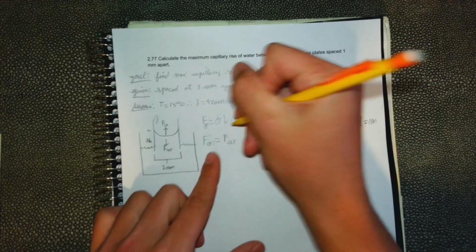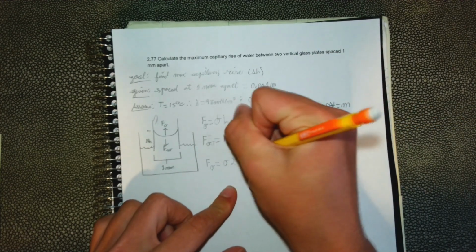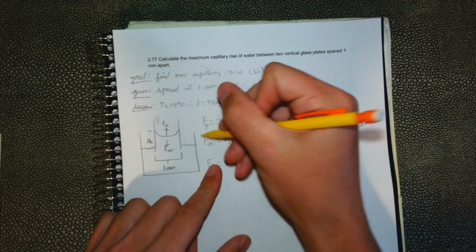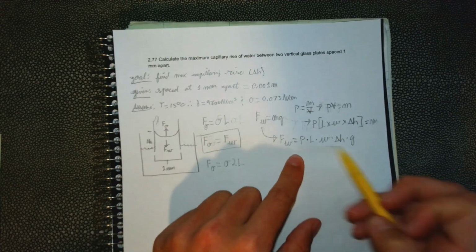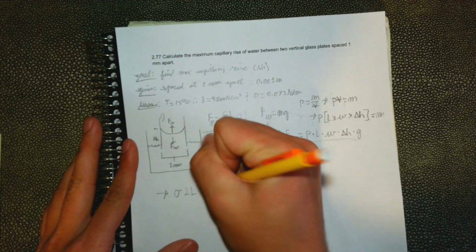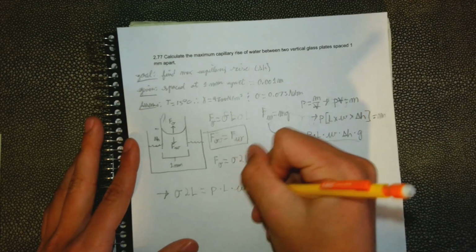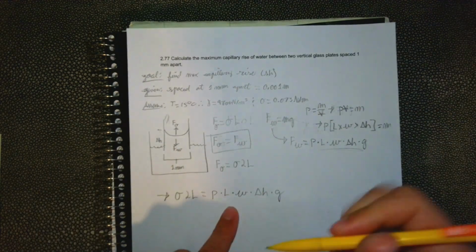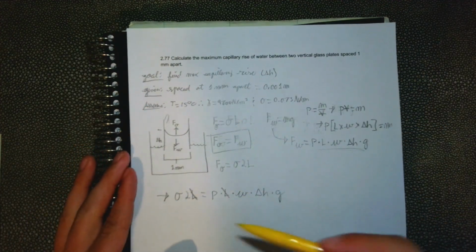So the wetted perimeter is just going to equal 2 of the lengths, right? Because it's just 2 walls. So this is the main equation we're looking at. Let's plug this in for there, and let's plug in this right there. Density times length times width times height times gravity. We see that we have a length on both sides, so we can go ahead and cancel it out. So we end up not needing to know the length, which is useful.